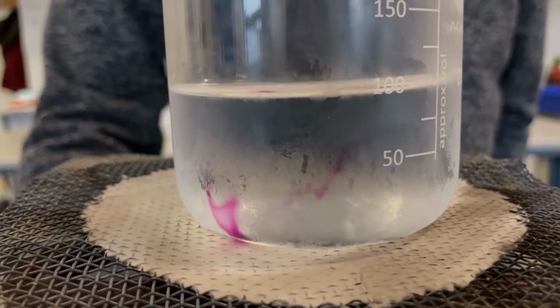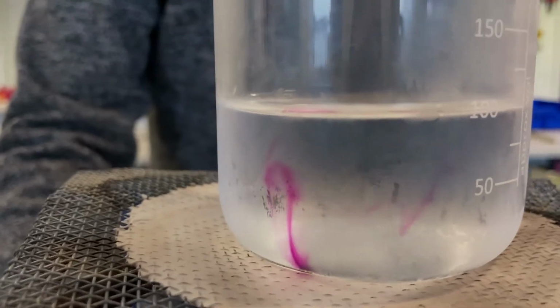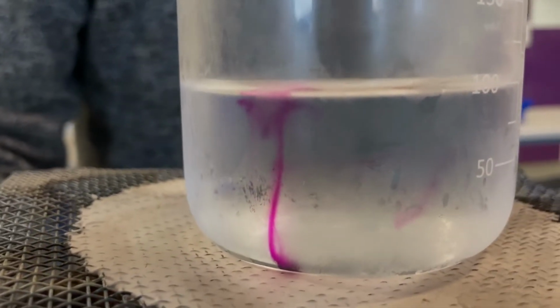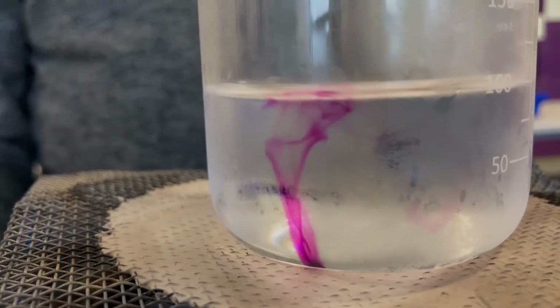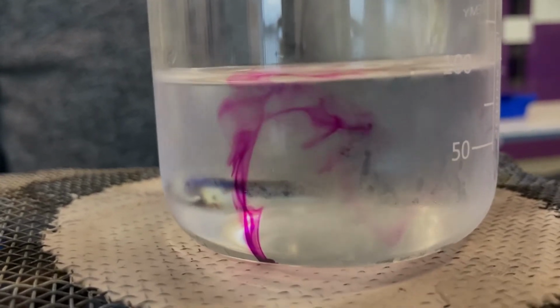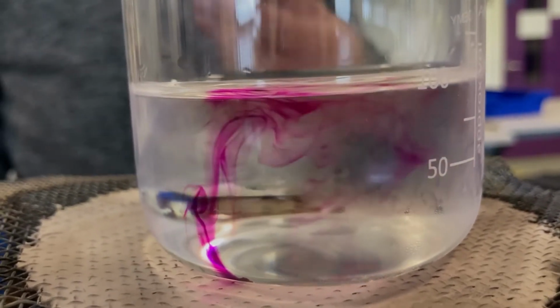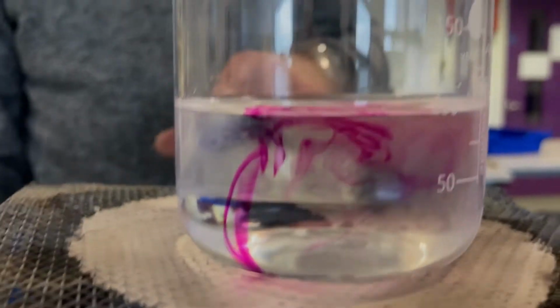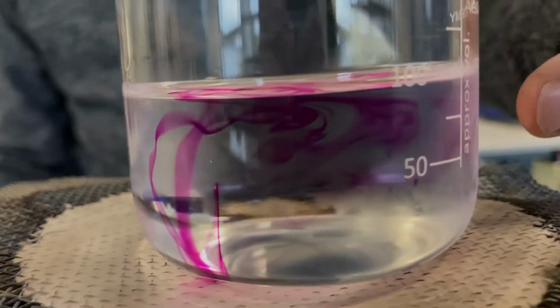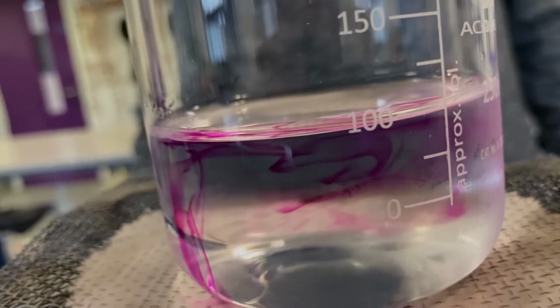Now, right at this point here, you should see it's just been pushed up. I'm heating directly underneath it. It's gone up and it's gone across. Now, when water particles get hot, they rise. And can you see it dropping on the other side? It's moving across and then it's dropping.